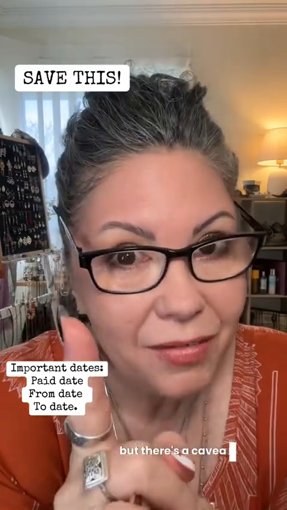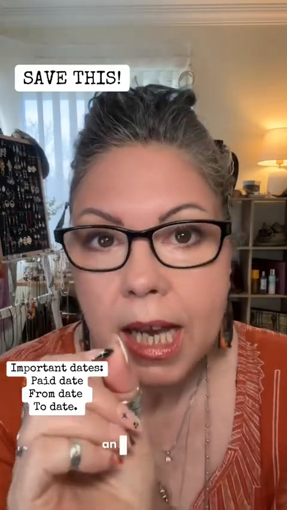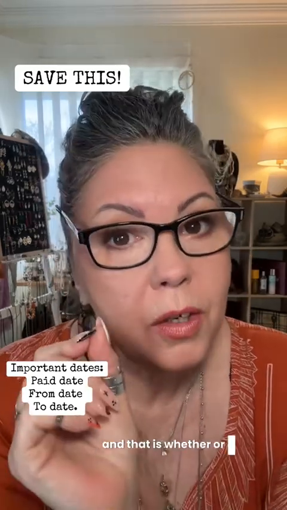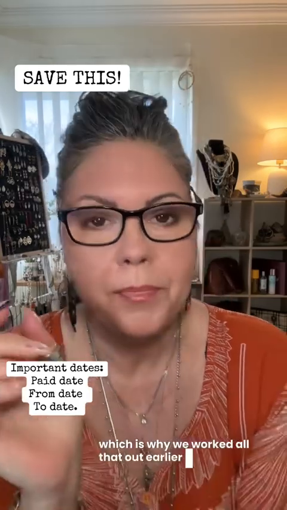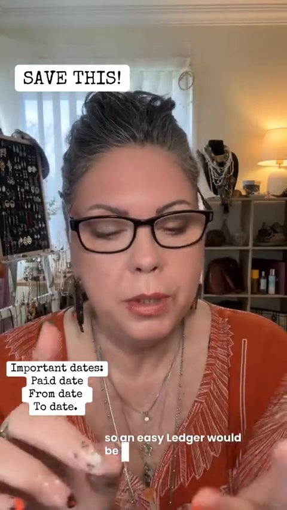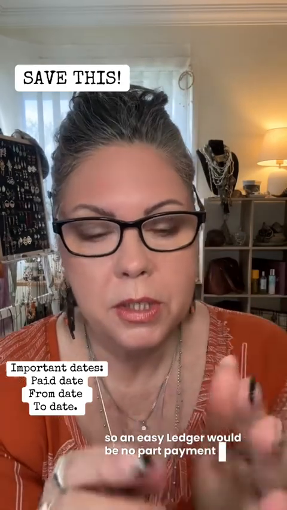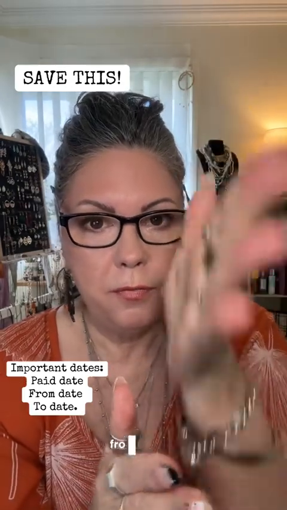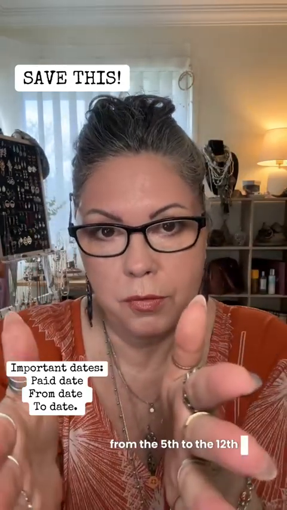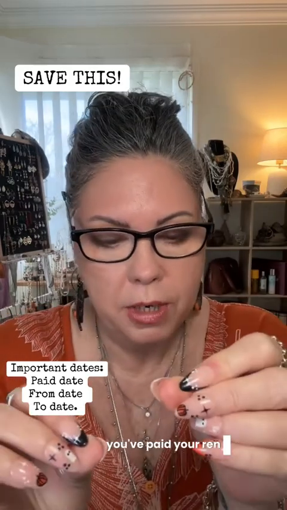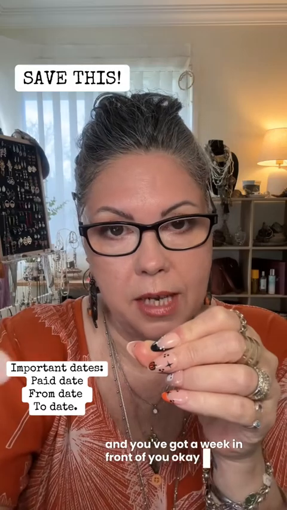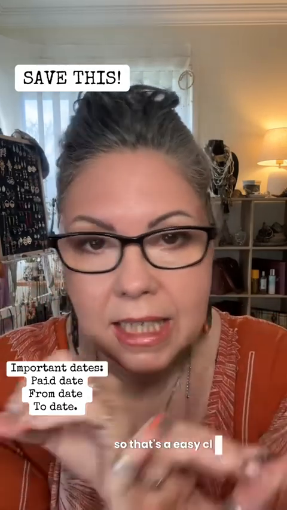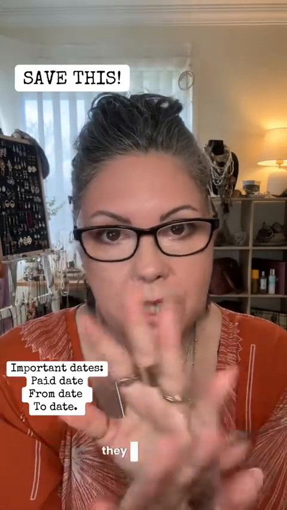But there's a caveat, and that is whether or not you have a part payment, which is why we worked all that out earlier. So an easy ledger would be no part payment, paid on the 5th, from the 5th to the 12th. Easy. You've paid your rent on the day it was due, and you've got a week in front of you. So that's an easy, clean ledger. They don't all look like that.